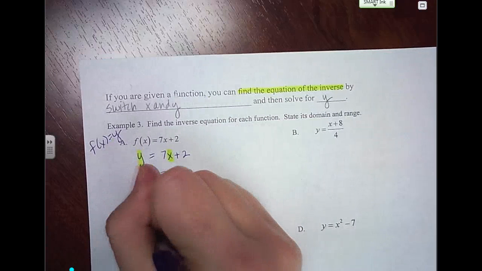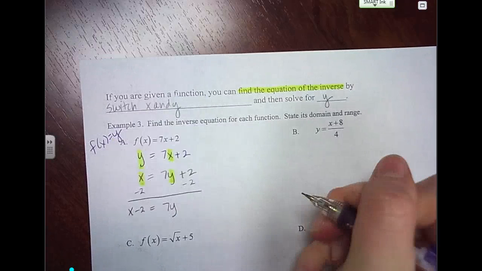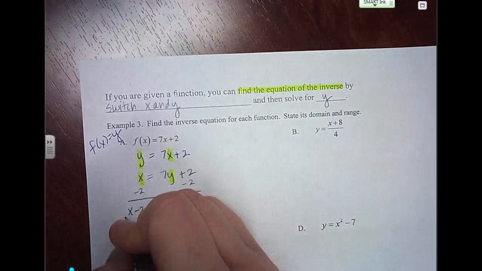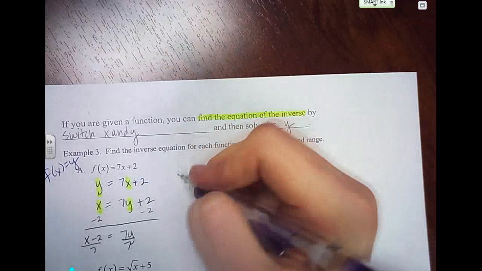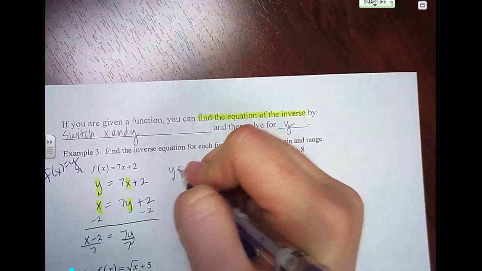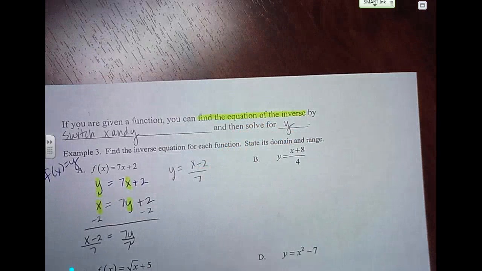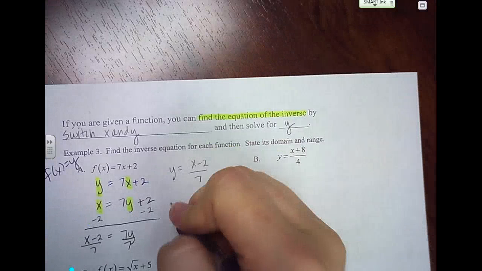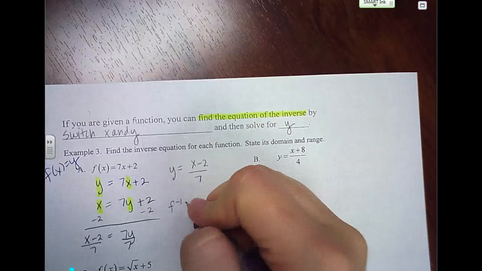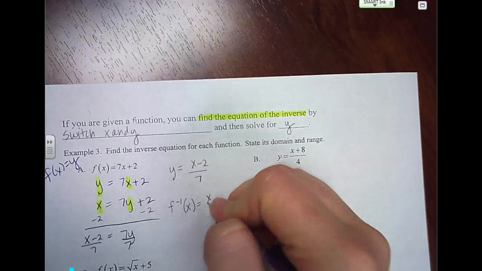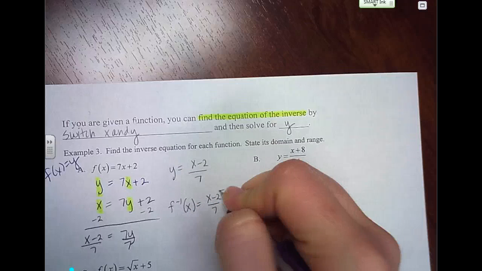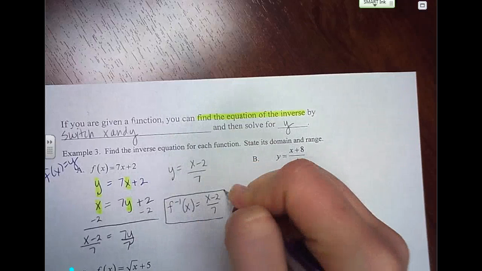So x minus 2 equals 7y. And then I'm going to divide by 7. So y equals x minus 2 over 7. Now when we write that, we're going to write that as f inverse because we found the inverse. So f inverse of x equals x minus 2 over 7. So this is the inverse function.